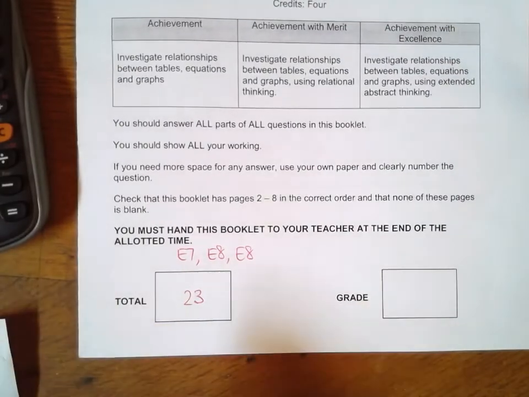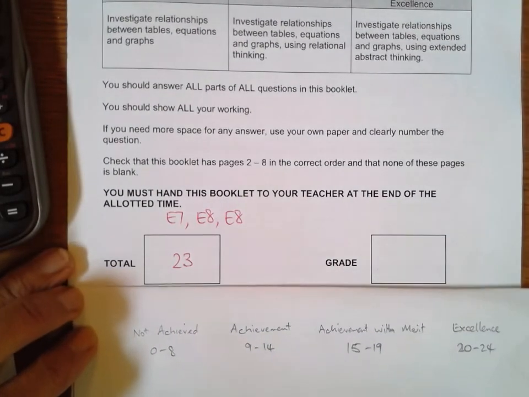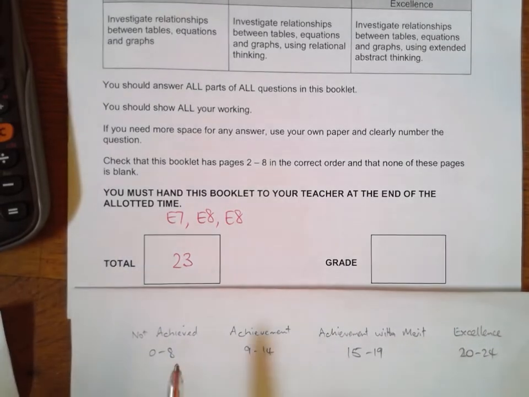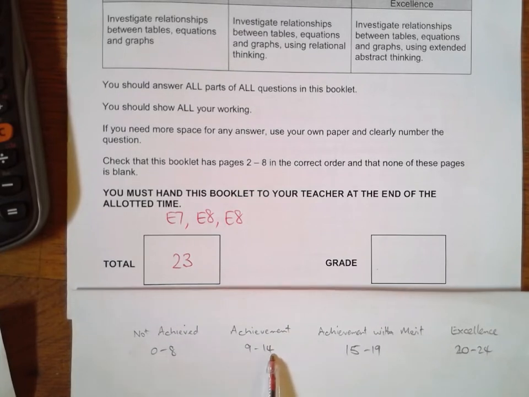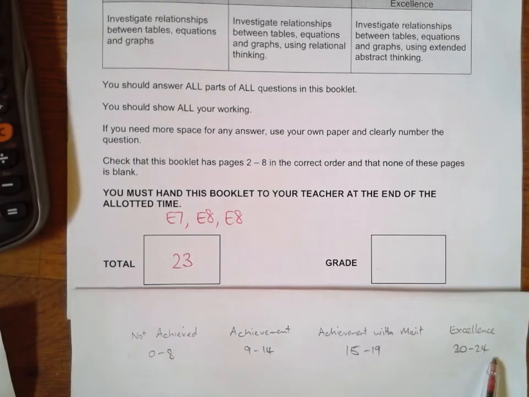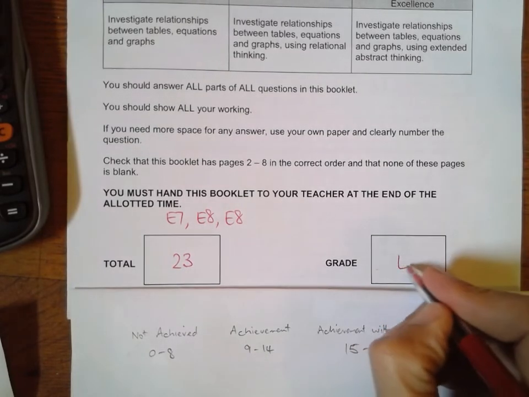And to find the total grade, we need to look at what they call the cut scores. So for this paper, if your total here was between 0 and 8 inclusive, you'd have a not achieved for the paper. You simply haven't shown enough in the paper to get those grades. Between 9 and 14 would give you an achieved grade, 15 to 19 a merit grade, and 20 to 24 an excellence. So my total of 23 is going to give me an excellence.